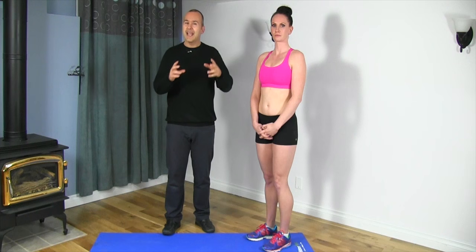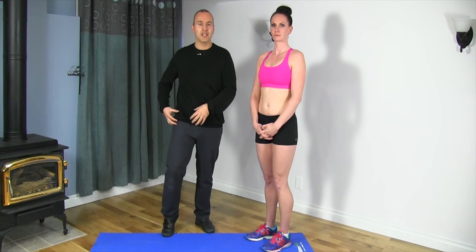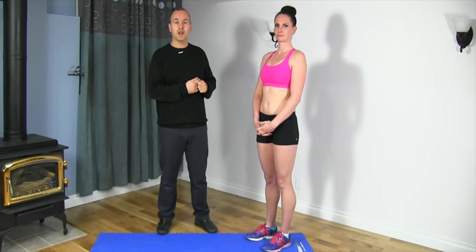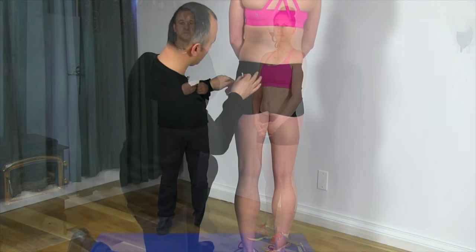So a lot of the times, hip complaints, different issues that come into the clinic, often involve this agonist-antagonist relationship between structures on the front and structures on the back. So I'm actually going to tape these muscles on Mickey here. She's going to help us out so you can get a visual idea of exactly where these muscles are.